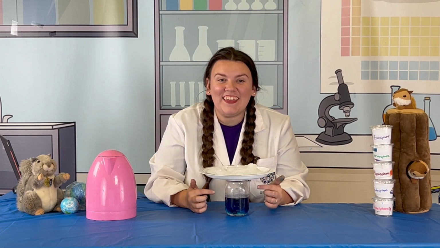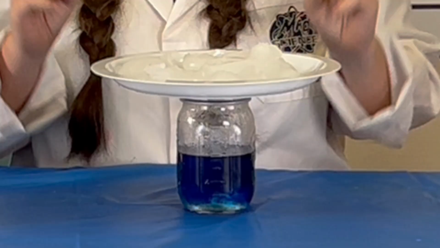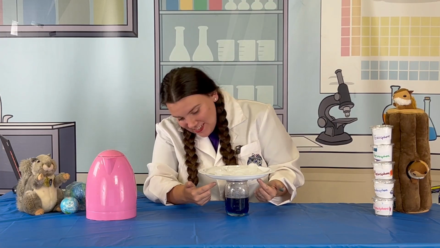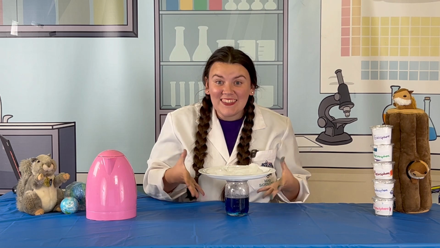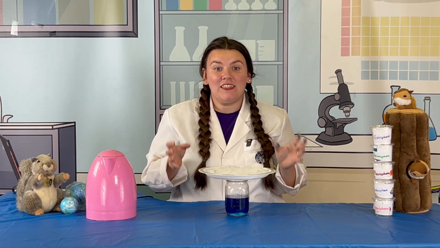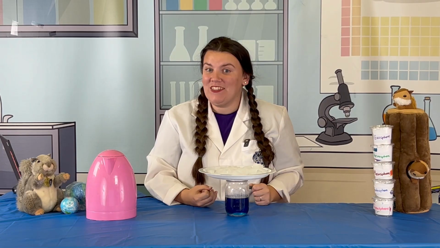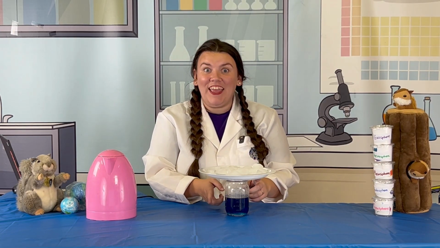So if you take a look inside of the cup, you can see clouds starting to form, and the condensation from the ice and the heat is creating rain inside of the jar. So we just saw how clouds and rain form in the atmosphere by watching the water cycle in a jar.